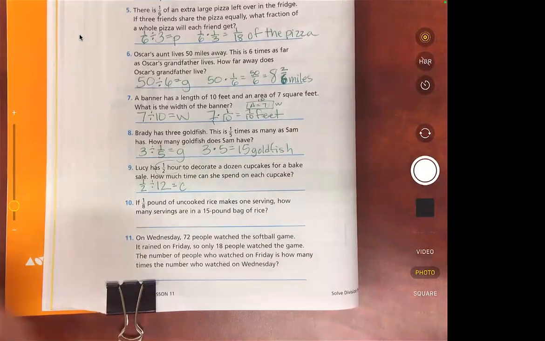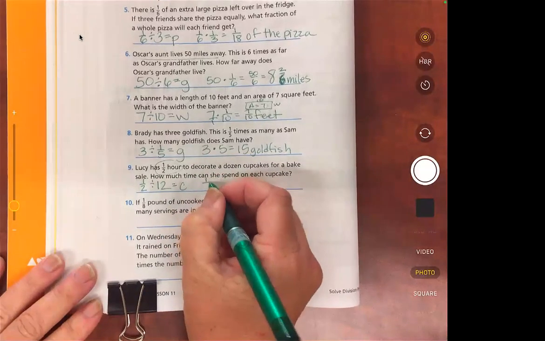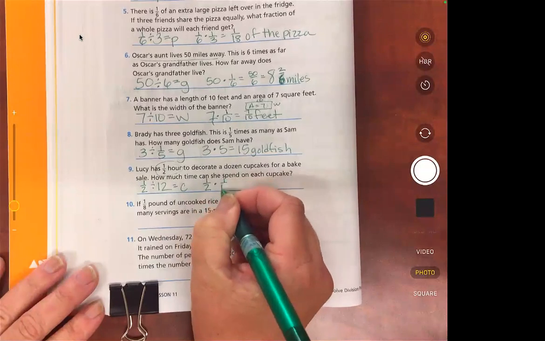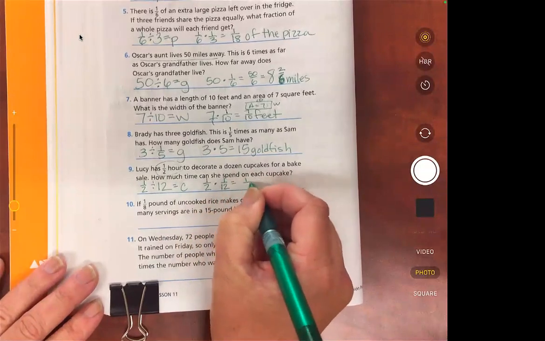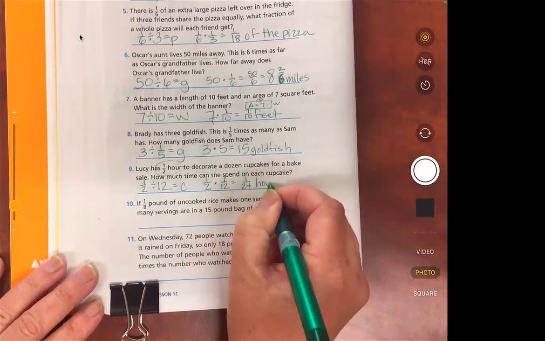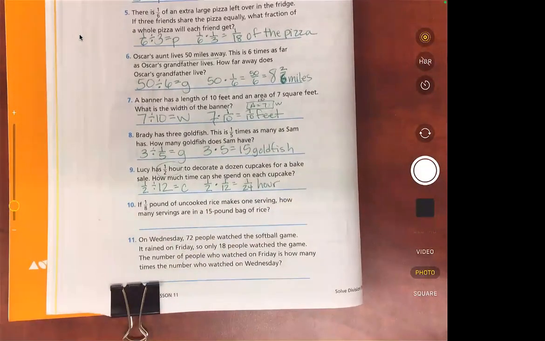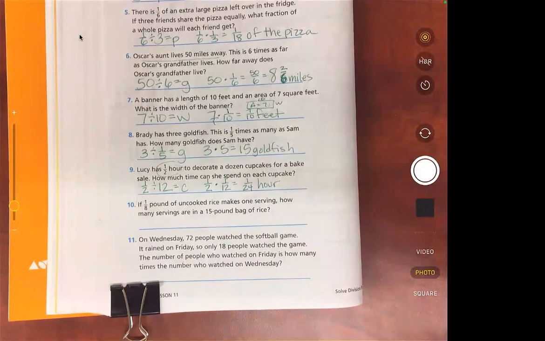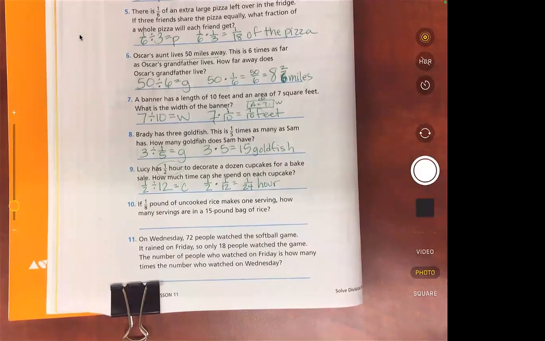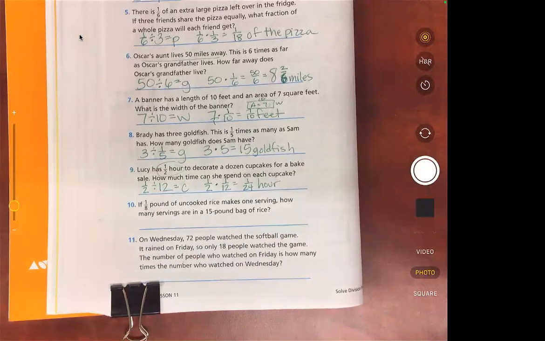Okay, so then I'm going to go with my same, change, flip, and I end up with 1/24 hour. Okay, so a 1/24 of an hour is how much time I can spend on there. And I could figure out how many minutes that is, but that's okay. We'll leave it like it is.